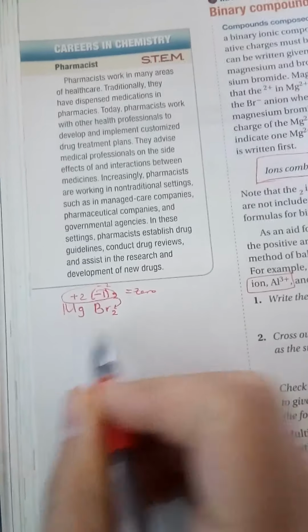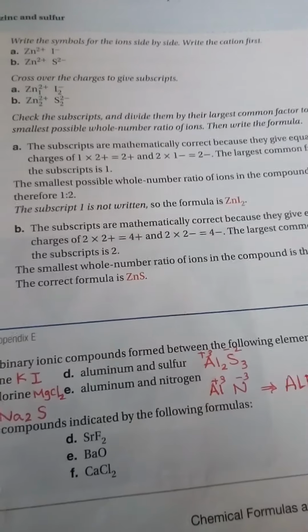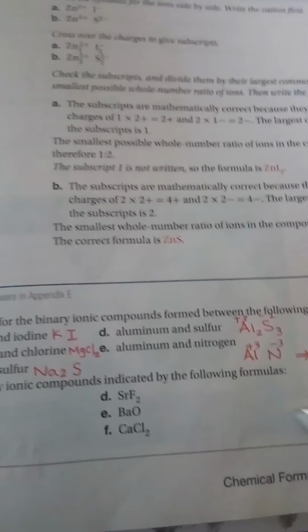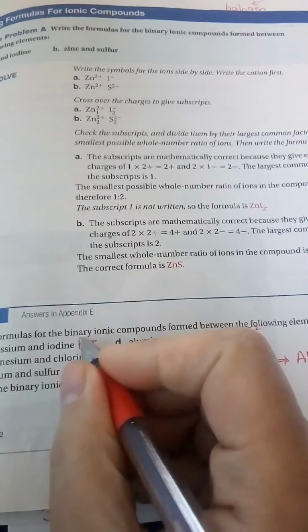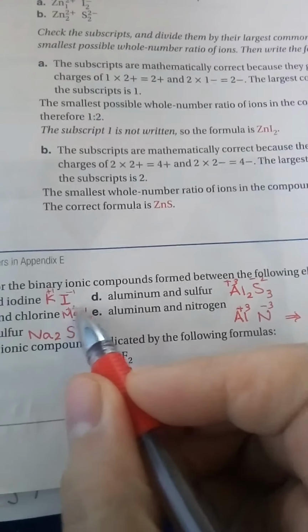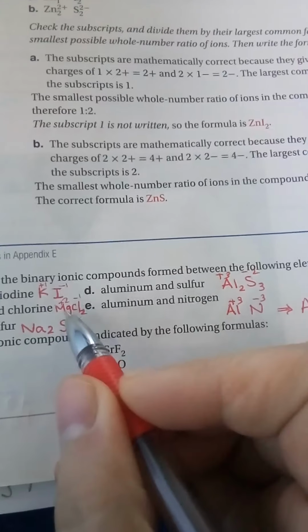These are just other examples on how you do it. Na is +1, I is -1. They combine easily. Mg is +2, Cl is -1. Do the crisscross method, multiplied by 2. Na is +1, this is -2. So you do the crisscross method. The Na is multiplied by 2.